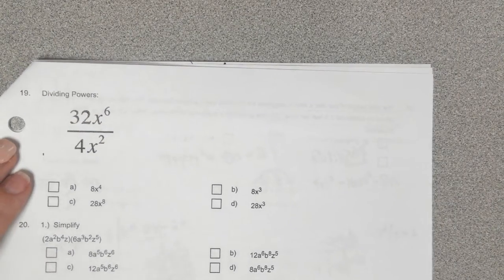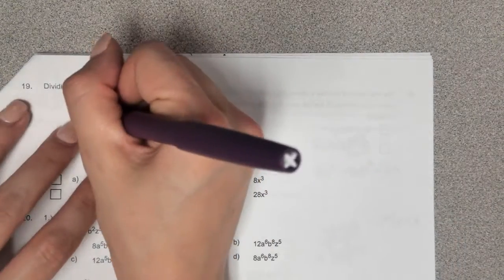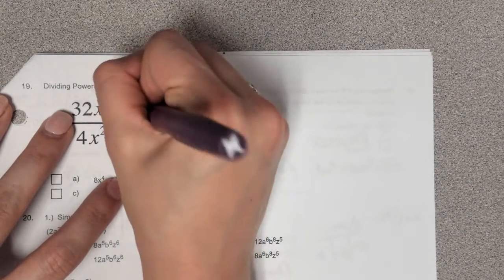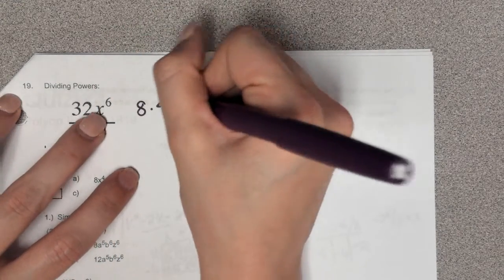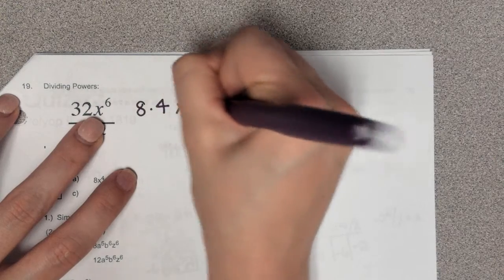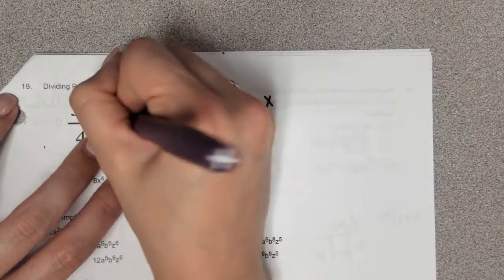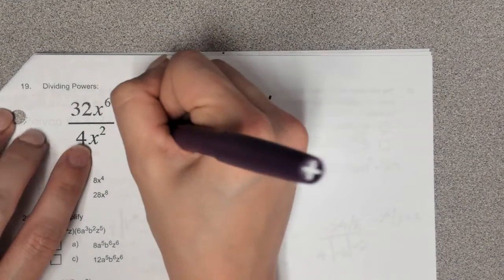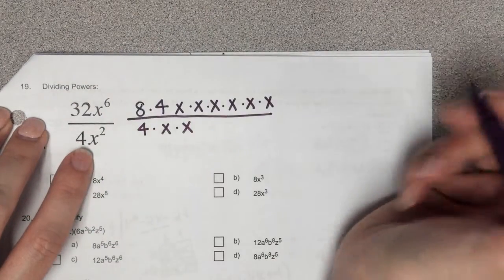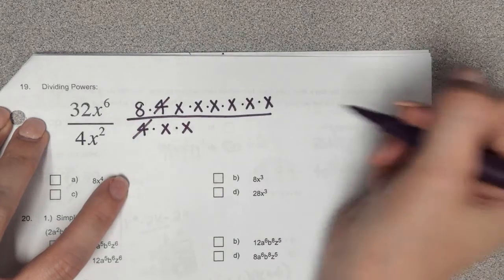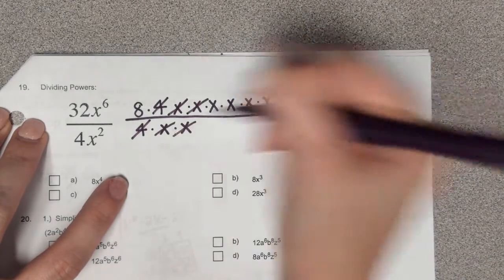Dividing powers. Let's do this with expansion too. 32 is the same thing as 8 times 4. X to the 6th means x, x, x, x. Over, you've got a 4. This means x, x. The 4's cancel out, and x cancels, and x cancels.